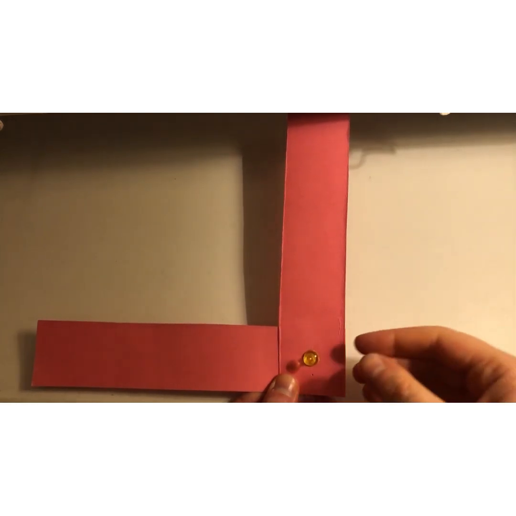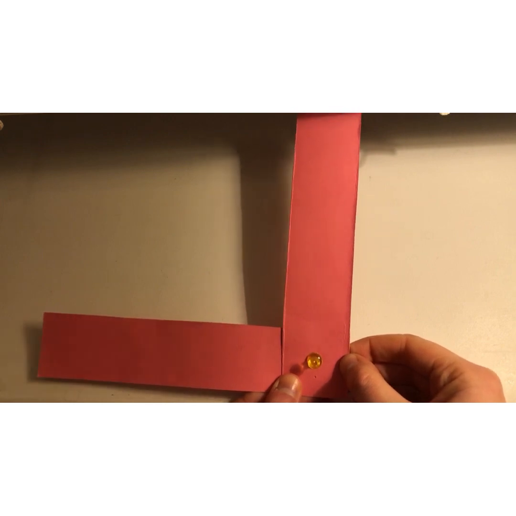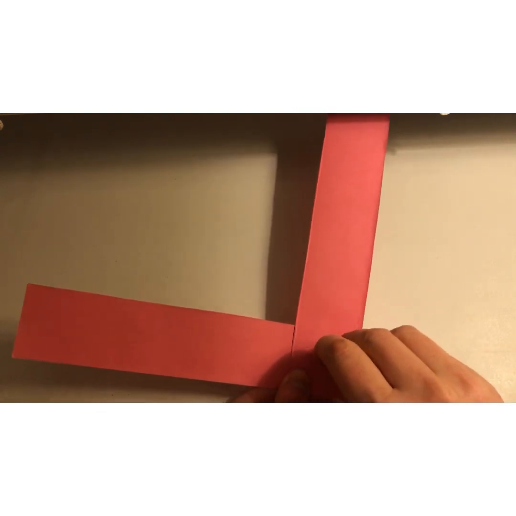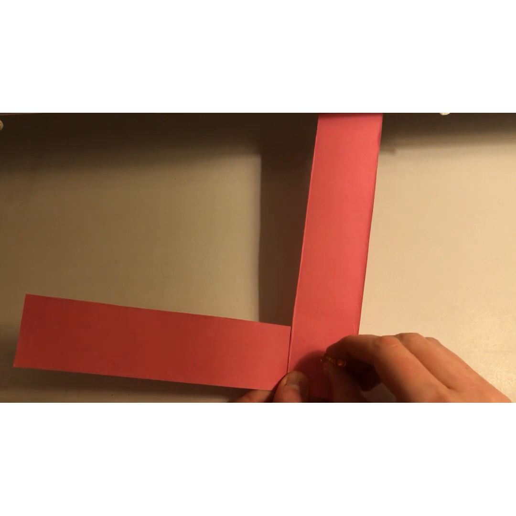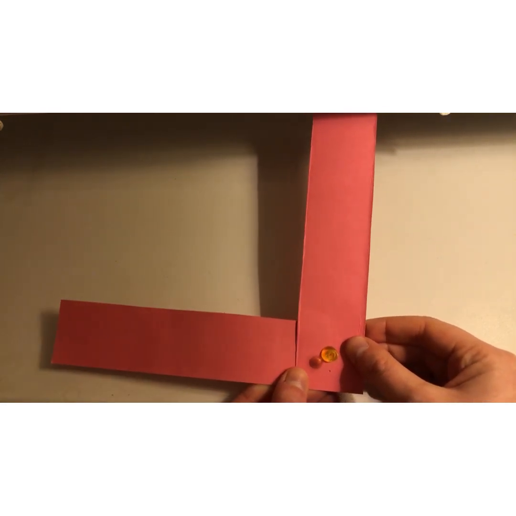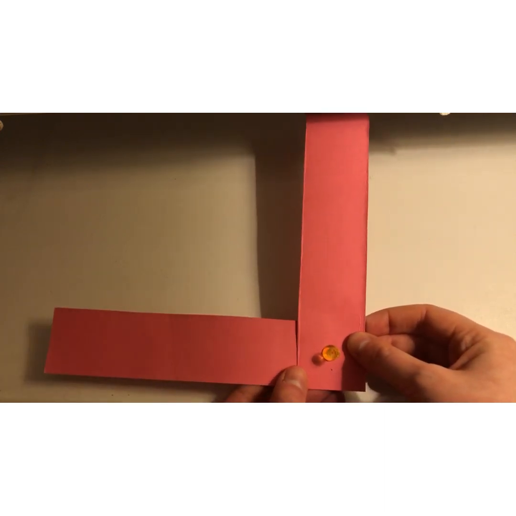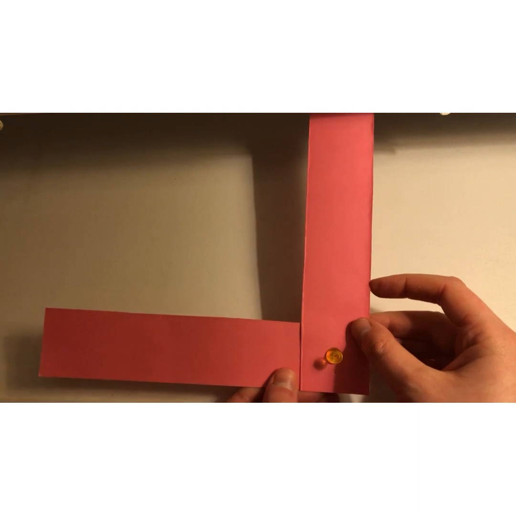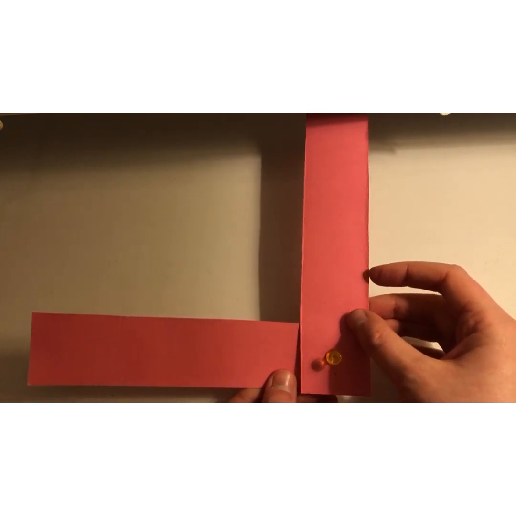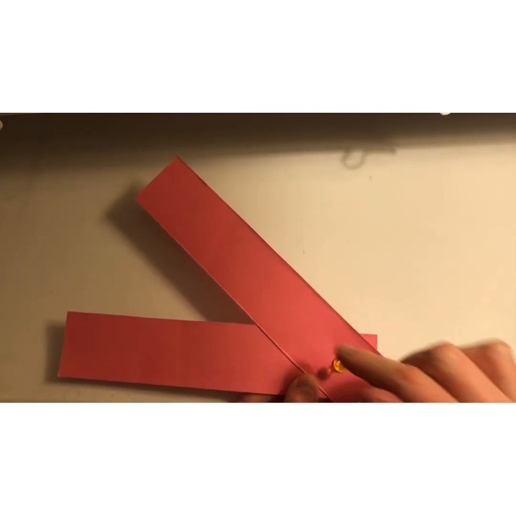So let's practice showing a right angle. I've just got 2 strips of paper, and I have actually got a pin that I've just poked through to hold them together. You don't need a pin, you can just do this with your hands. So if you overlap the paper, you can show a right angle. Then show an angle that's smaller than a right angle. I'll move it to here. This now is smaller than a right angle.